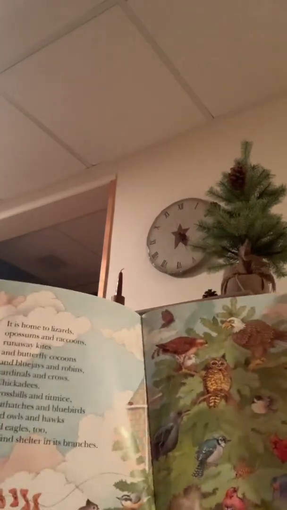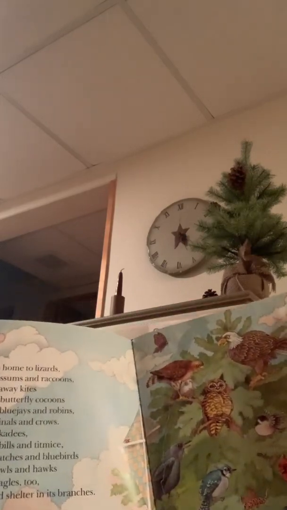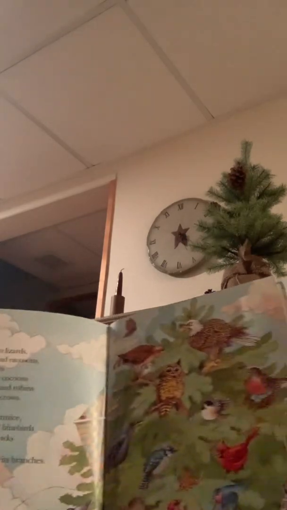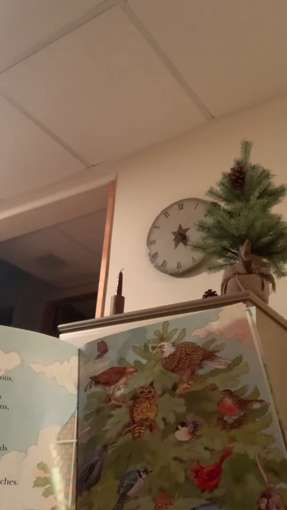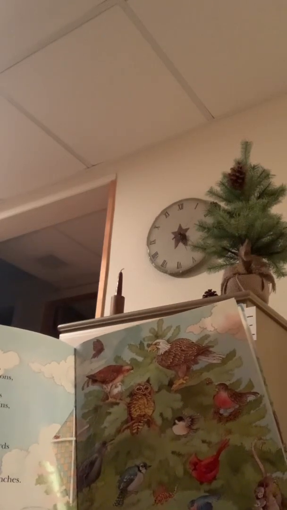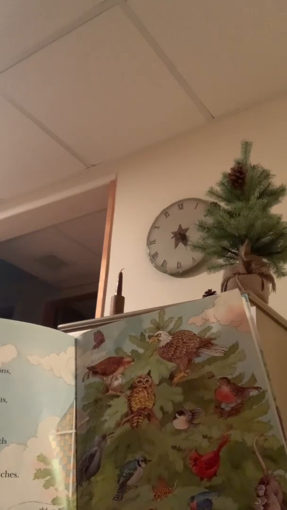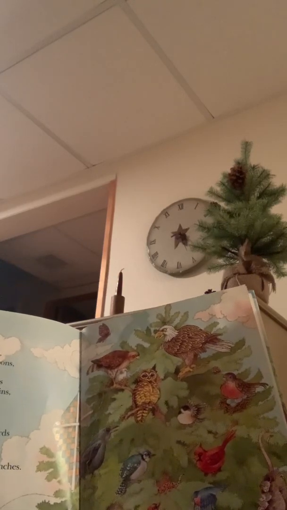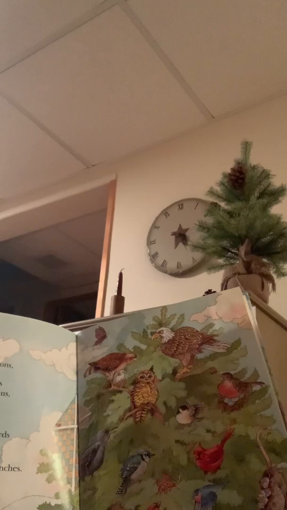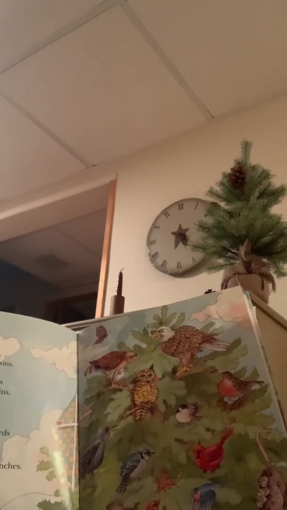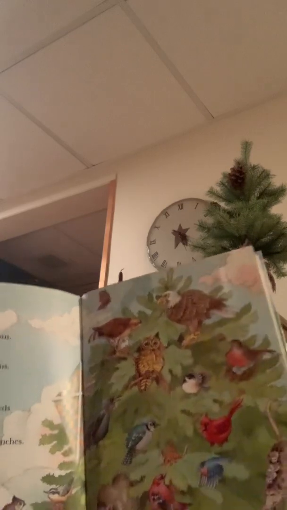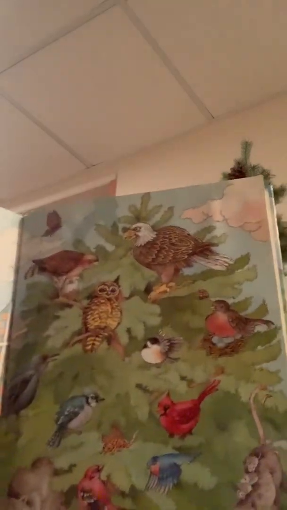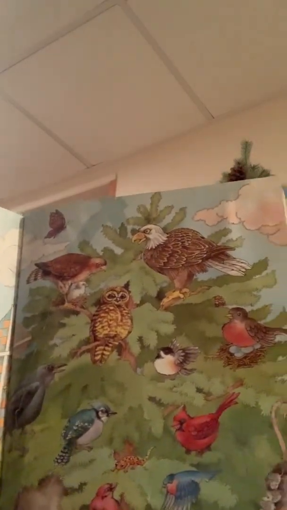It is also home to lizards and possums and raccoons and runaway kites and butterfly cocoons and blue jays and robins, cardinals and crows, chickadees, crossbills, nuthatches and bluebirds and owls and hawks and eagles too. All find shelter in the branches. Can you see all those animals are in the branches?